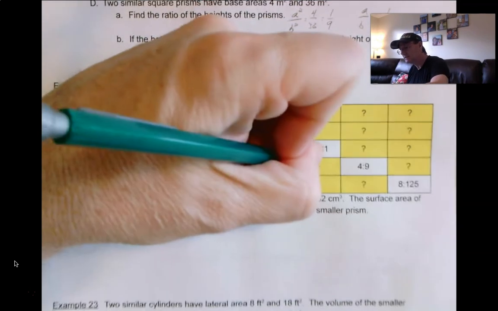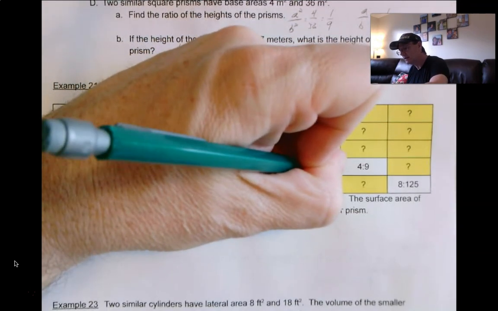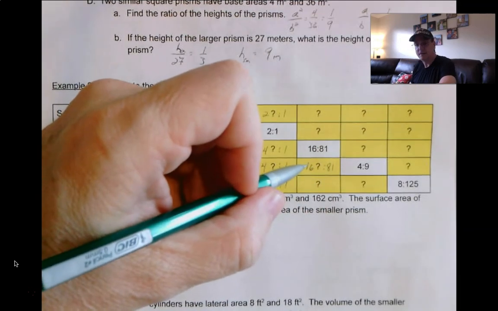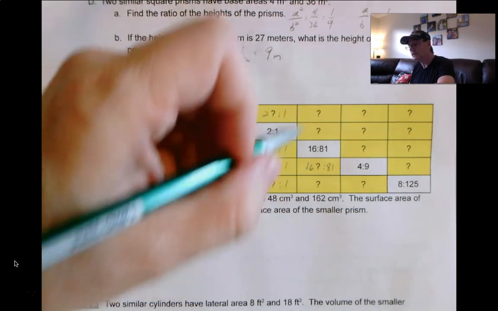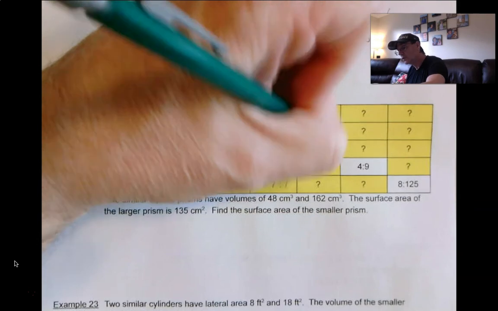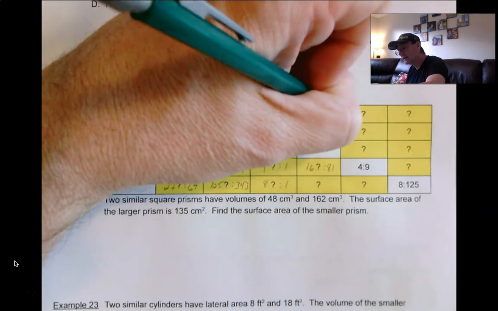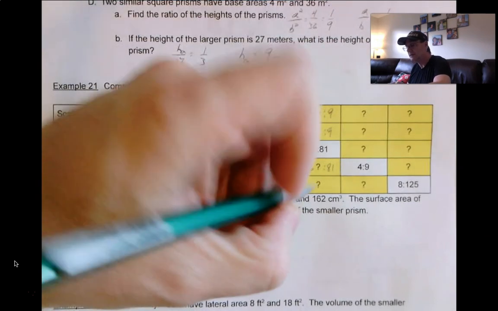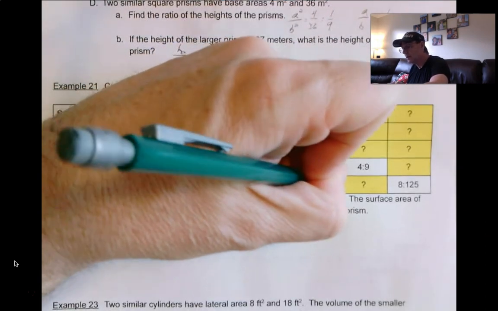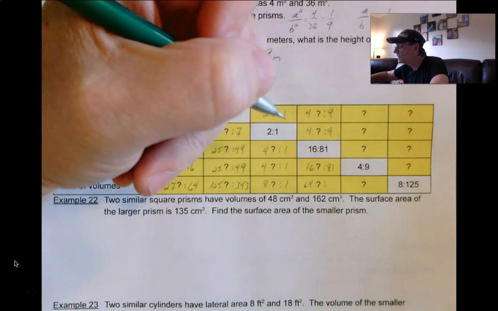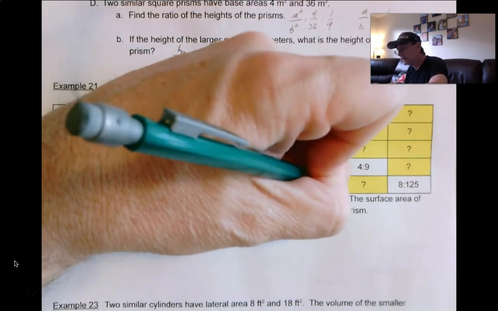16 to 81, 16 to 81. I can't go directly from this to this one, but I can go from this one to these. 4 to 9, 4 to 9, and then I can go from here to here. 64 to 9 cubed, 729.